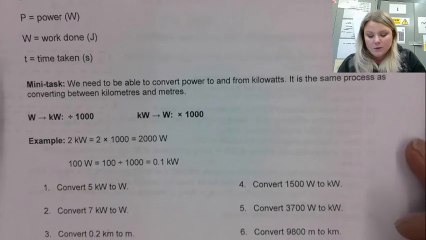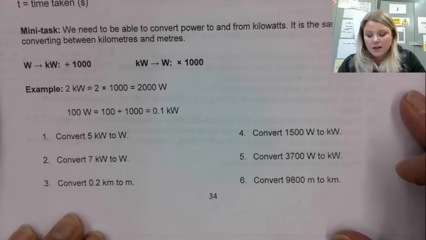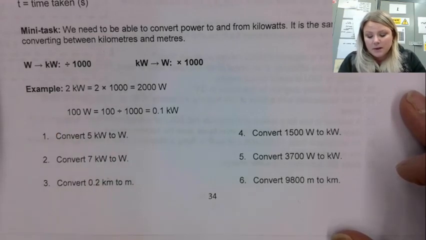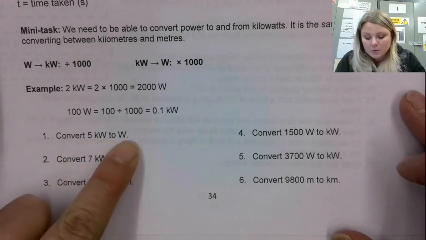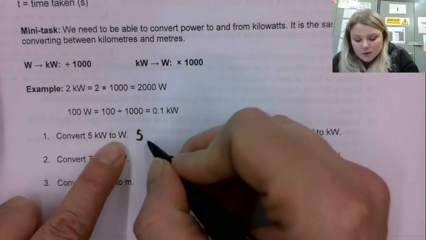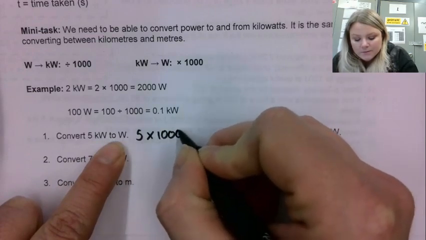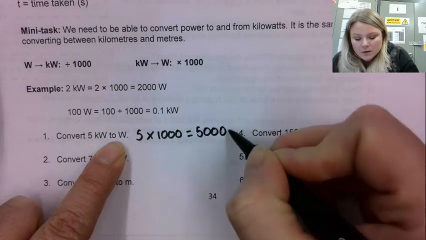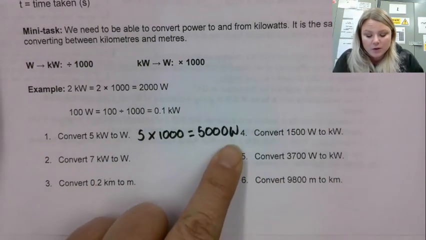Okay, so you've got 6 questions to do here. I'll do the first one with you and then you can get on with the rest yourself. So convert 5 kilowatts to watts. That's going to be 5. Because we're going from kilowatts to watts, we multiply by 1,000. So that gets us 5,000 watts. Remember to put your unit on your answer.